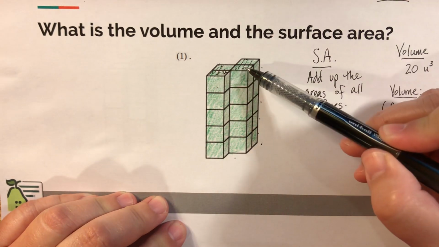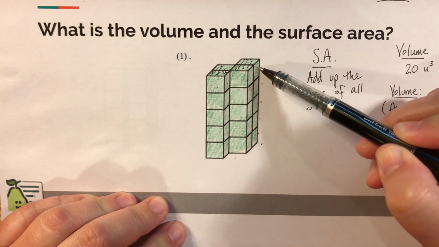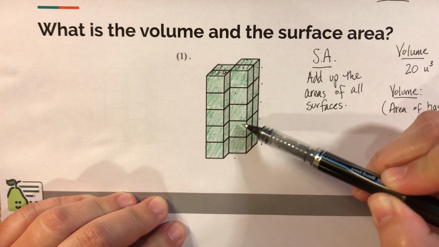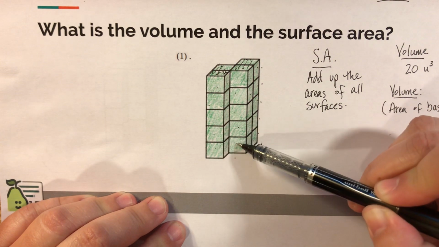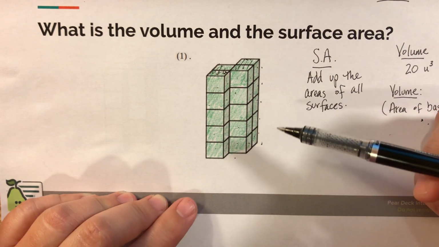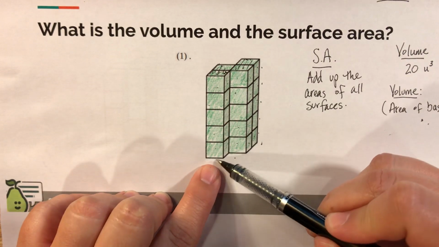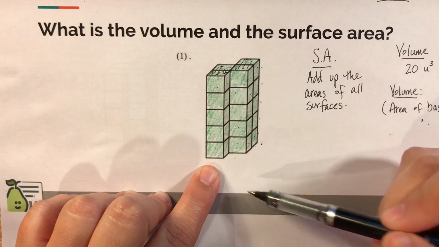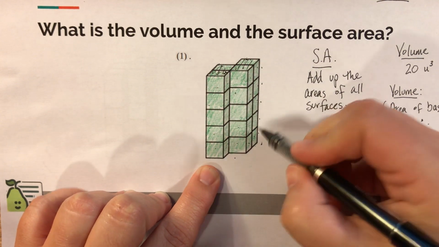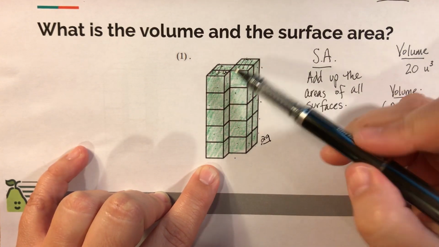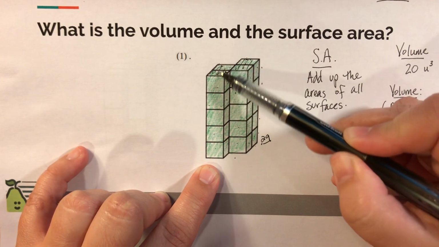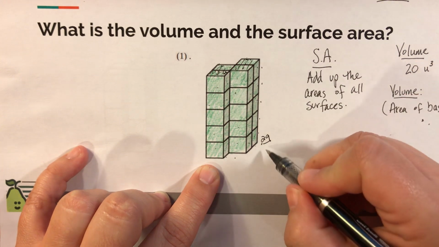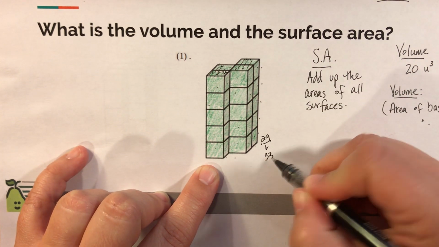So I've got 1, 2, 3, 4, 5, 6, 7, 8, 9, 10, 11, 12, 13, 14, 15, 16, 17, 18, 19, 20, 21, 22, 23, 24, 25, 26, 27, 28, 29. Then I need to count the bottom, which would match up exactly with this, because in a prism the top and the bottom are the exact same shape. So I was at 29. Then I'm going to add another, if I think of this as being the same as the bottom, it would be 30, 31, 32, 33. Okay, so now I'm at 33.